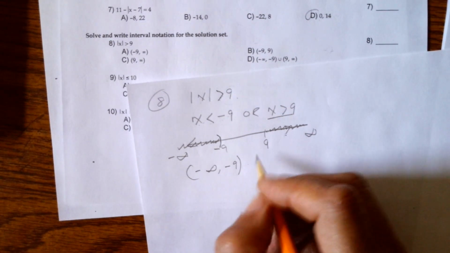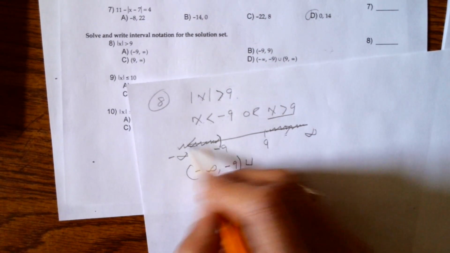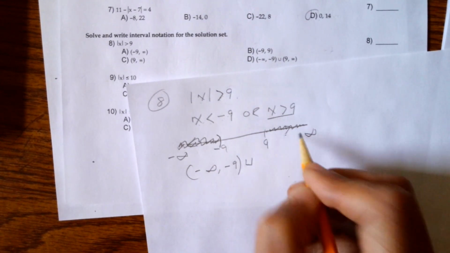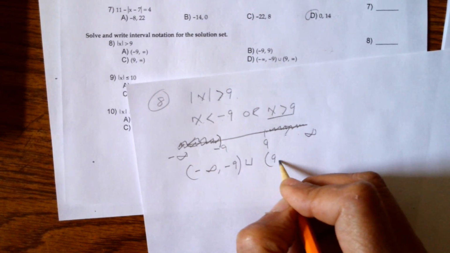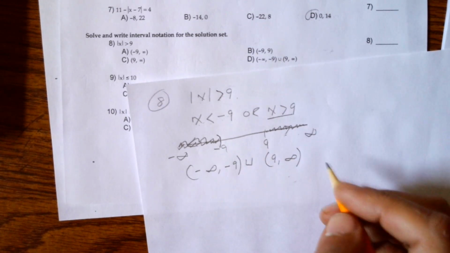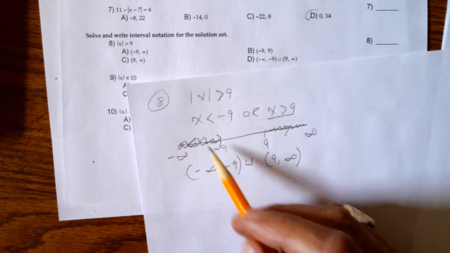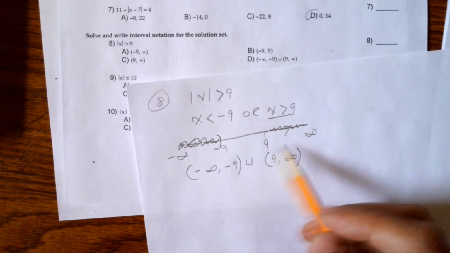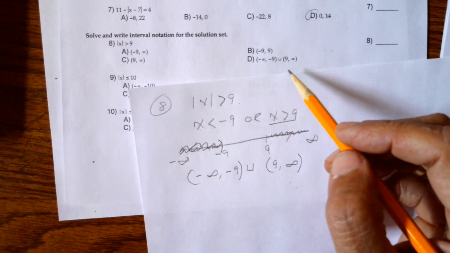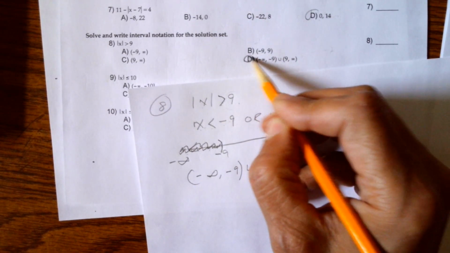Union with all the values from 9 all the way out to infinity. Once again, I'm using parenthesis because it's a strict inequality. All of these values less than negative 9 and all these values bigger than 9. And if I look at this, I see letter D.